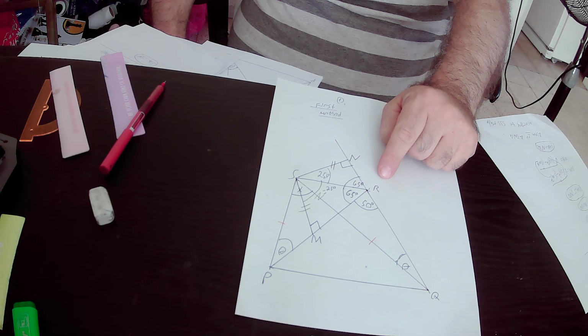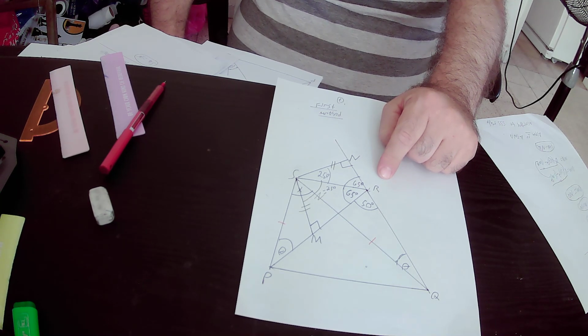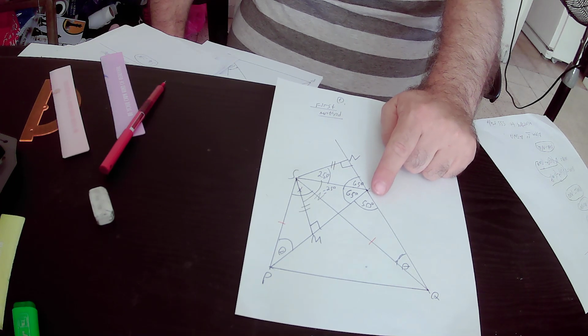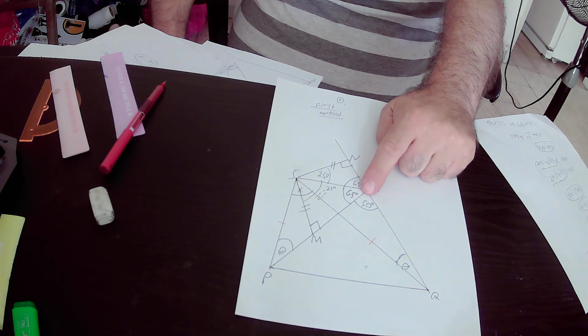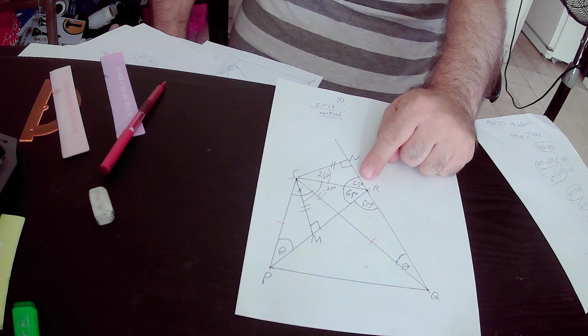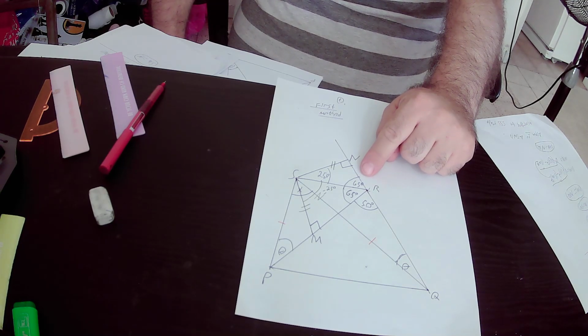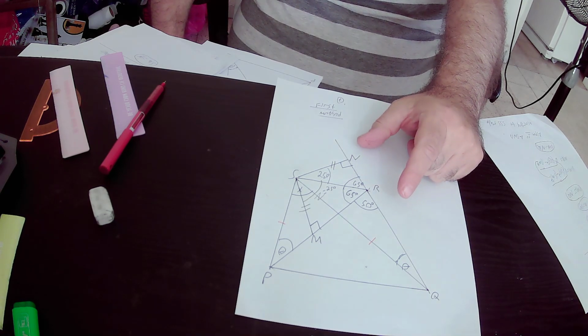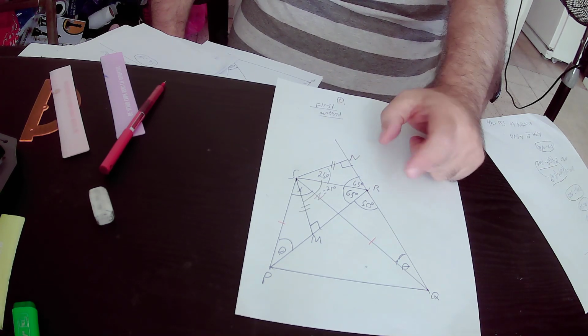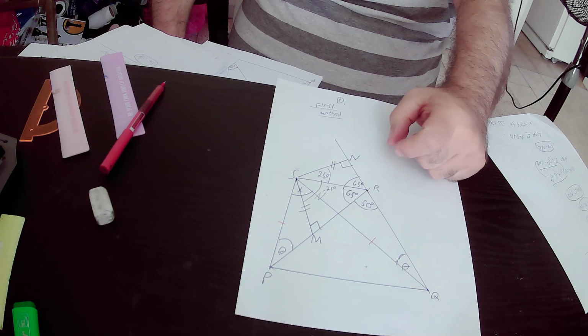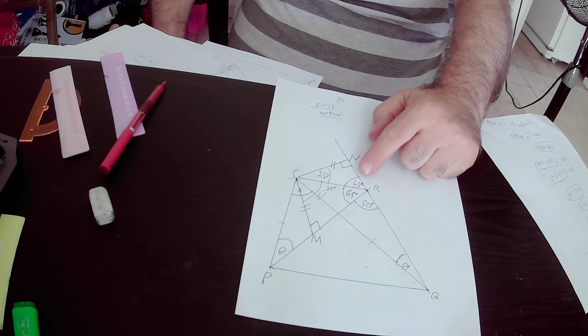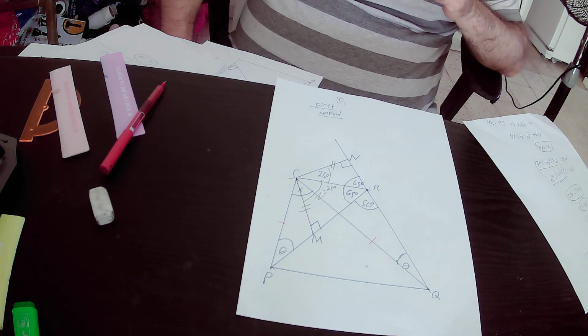So at point R, the sum of the angles must be equal to 180 degrees. So 50 degrees plus 65 degrees plus the size of this angle must be equal to 180 degrees. Therefore, this angle must be equal to 65 degrees in order to complete the sum of the angles at point R along the straight line QN to 180 degrees. So this angle equals 65 degrees.